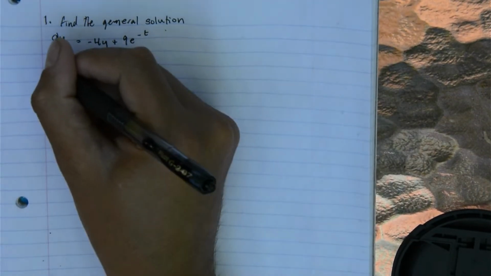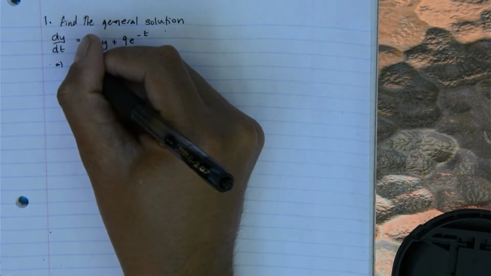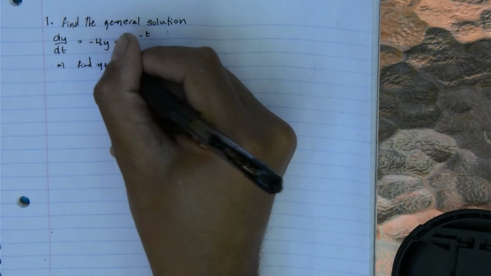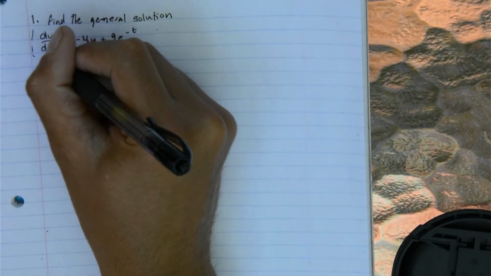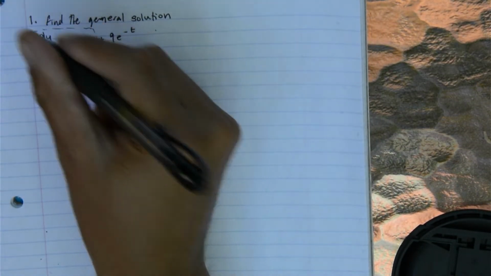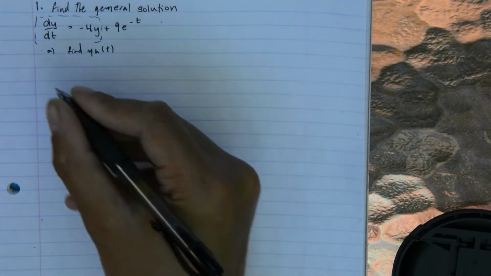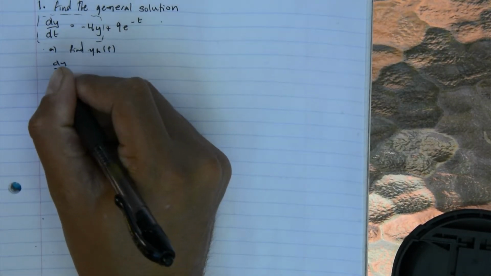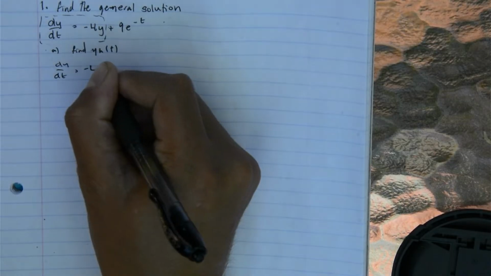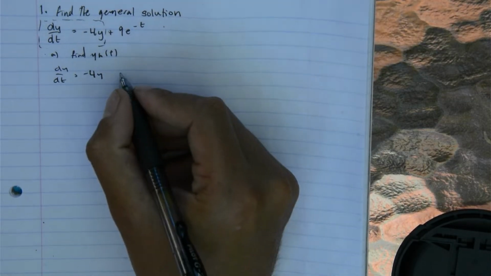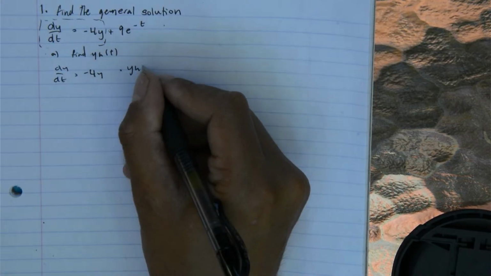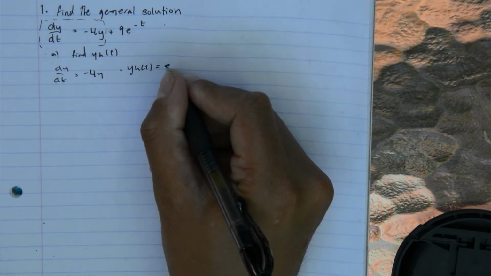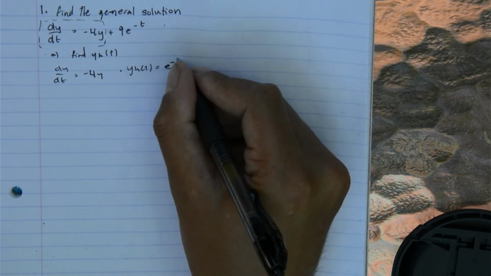Okay, so step one, find y_h of t. So this is going to be this part. dy/dt is equal to minus 4y. So what we're going to do is, I mean, this should just be y_h of t is equal to e to the minus 4t.